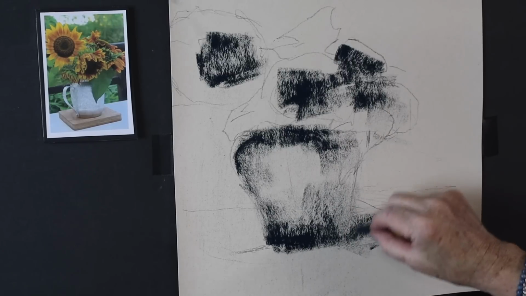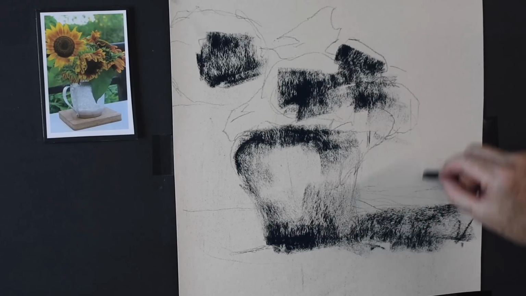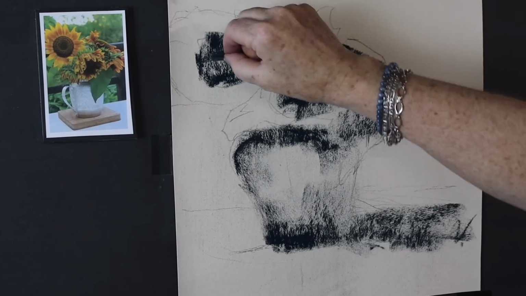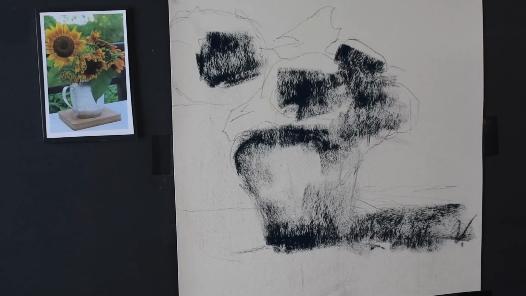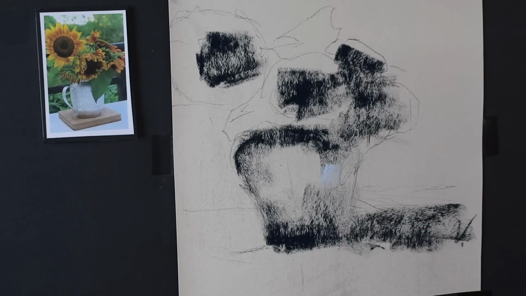And I'm going to actually expand the dark to include the shadow. Okay, so that's good. So those are the darks. The lightest values are going to be the actual picture itself. So I'm going to use a pale blue.